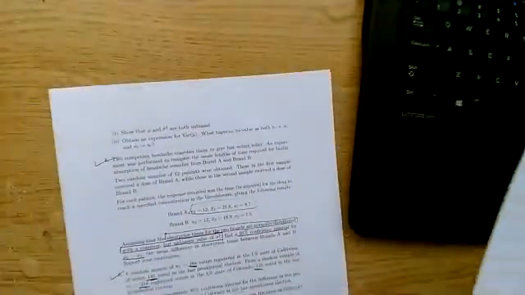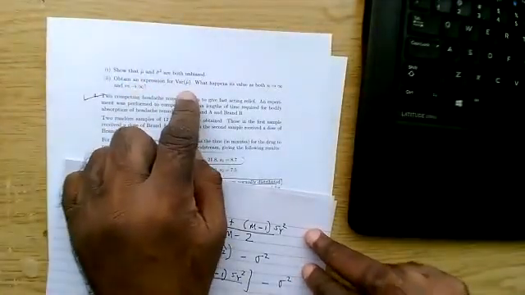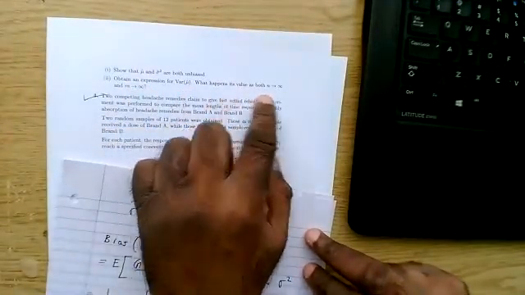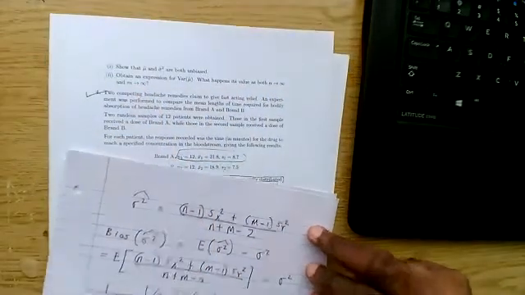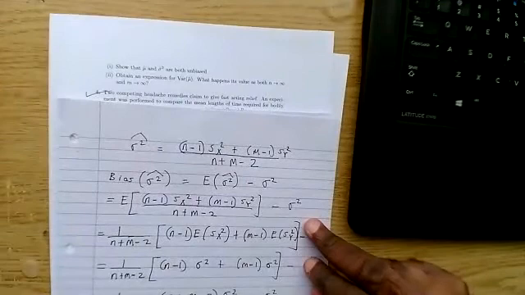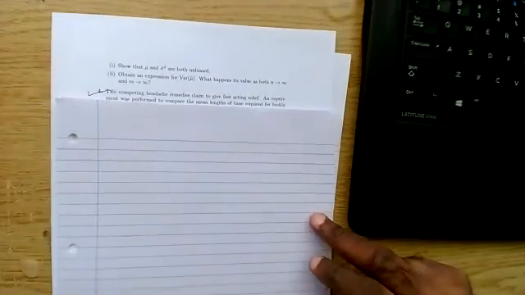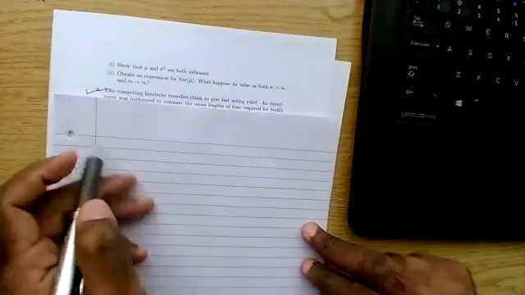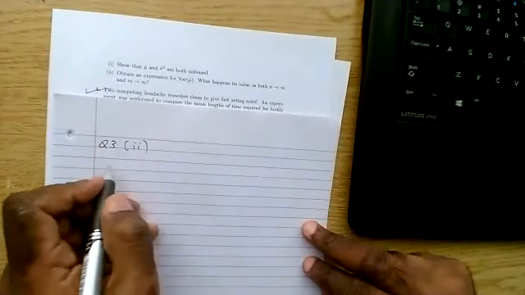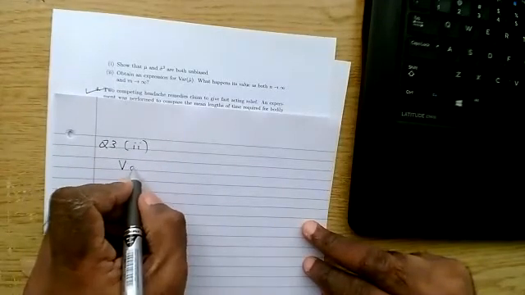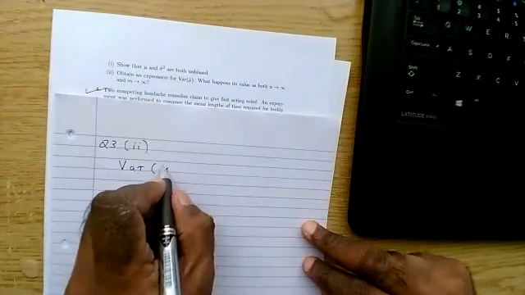The second part of question 3 is this guy here. It is asking you to find the variance of mu hat and see what happens when n goes to infinity and m goes to infinity. So that's what I'm going to do now. So this is question number 3, part 2, right? So we want to find the variance of mu hat, right?